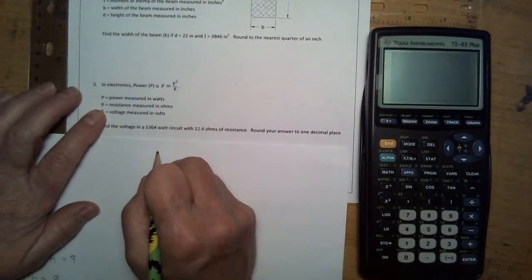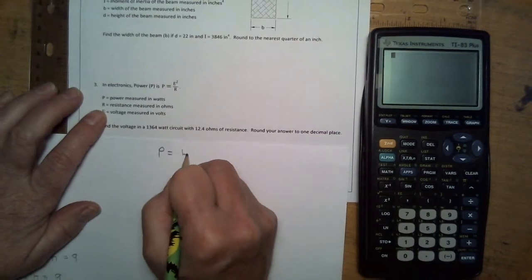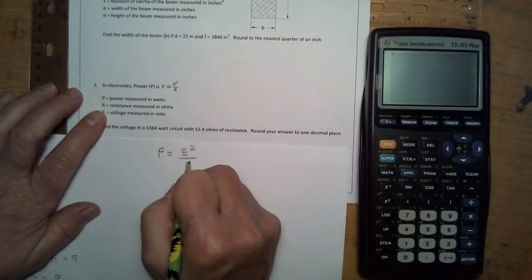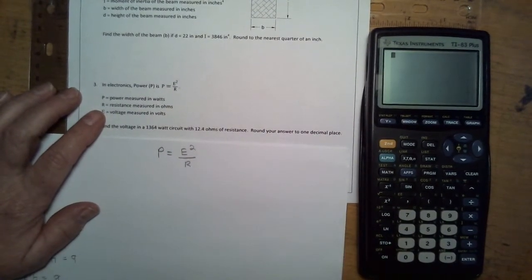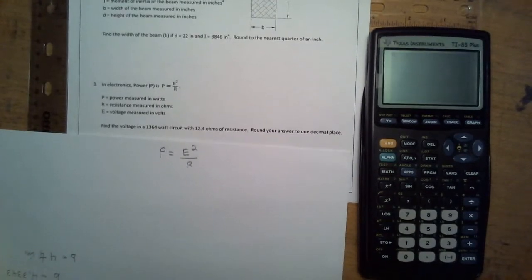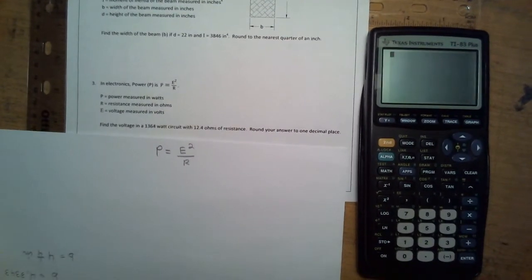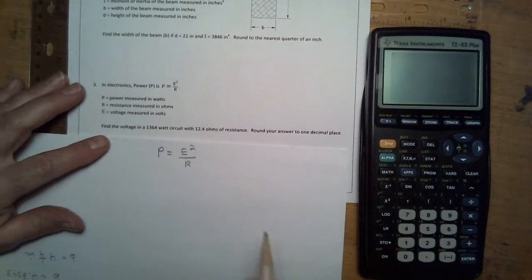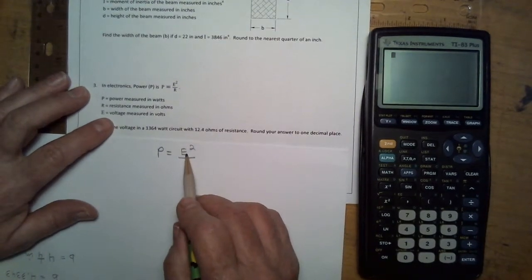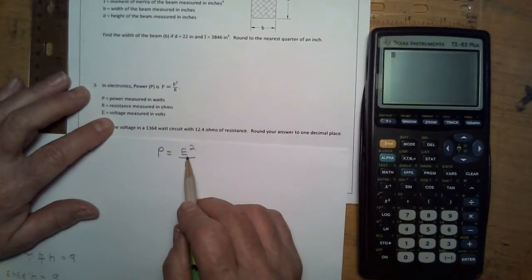So I'm going to copy down the formula. P is equal to E squared over R. I'm going to substitute in what I have. And, by the way, maybe we'll do this problem a different way, because you can always solve for the variable first and then plug the numbers in. So let's change it up a little bit. I'm going for voltage, so I'm going to isolate the voltage first.